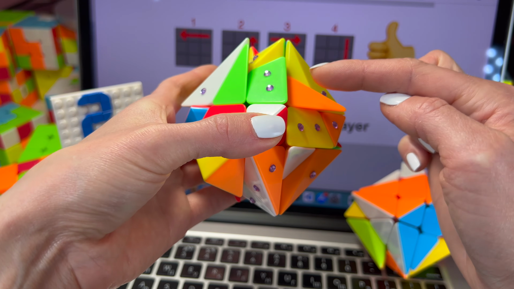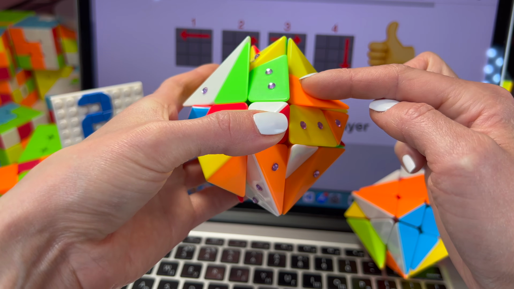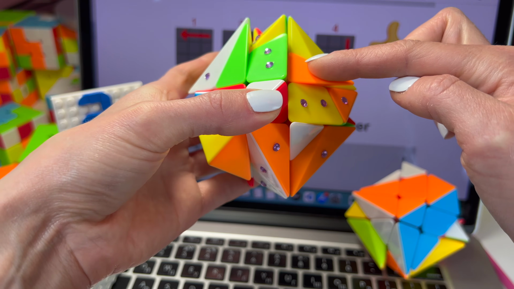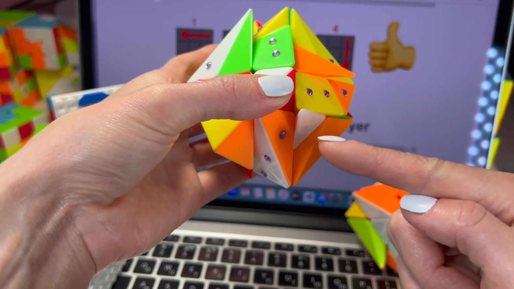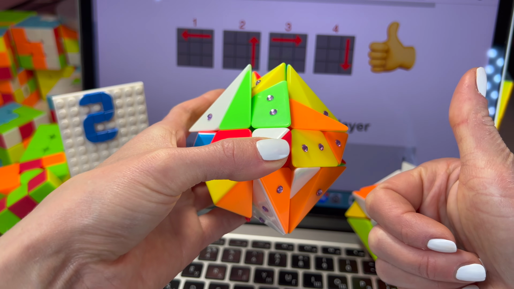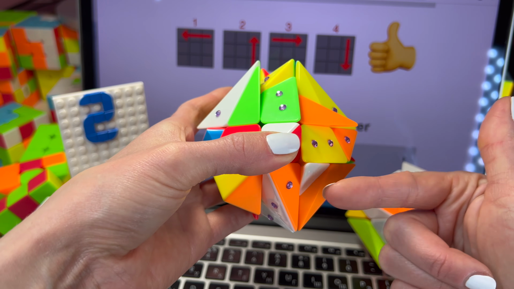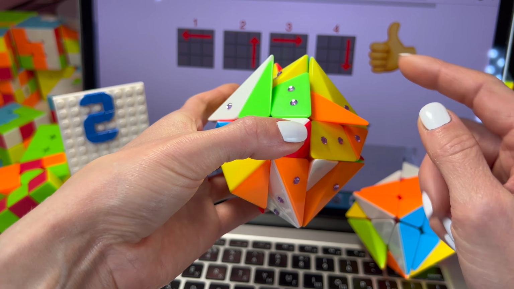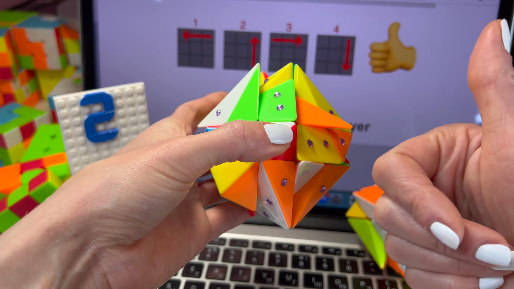This is the correct position for the corner before the algorithm. It always should be on the top right. Now we can solve it on the bottom. All we need to do, just apply the algorithm until this corner is done. Fix the center, keep your eyes on the cross and apply the algorithm.